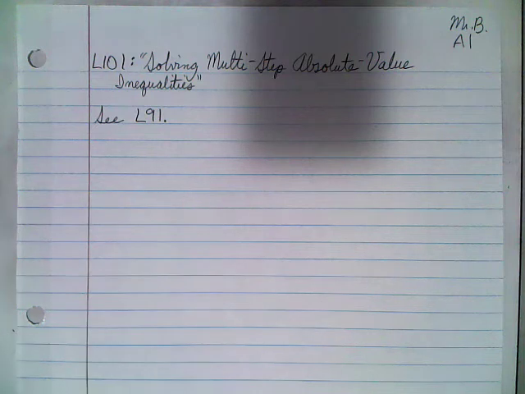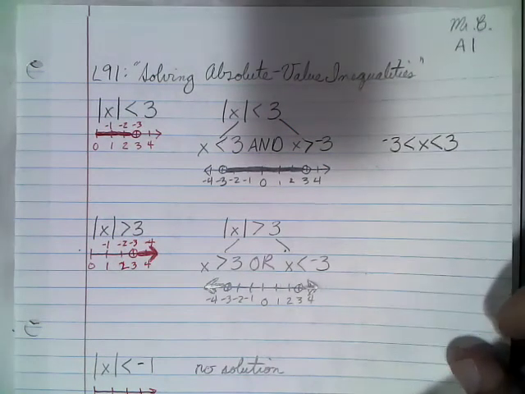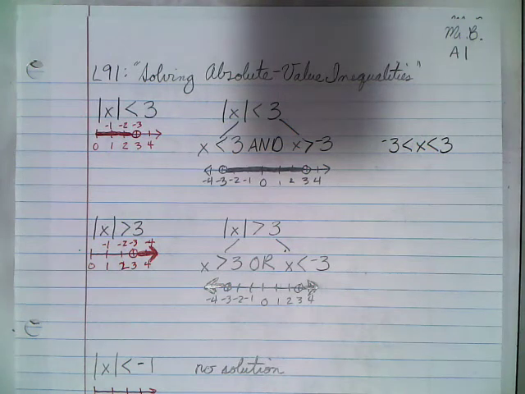This video is over lesson 101, solving multi-step absolute value inequalities. So ladies and gentlemen, we went over the basics of this in lesson 91. So I've got my lesson 91 notes here. So we're going to go over this just very quickly.